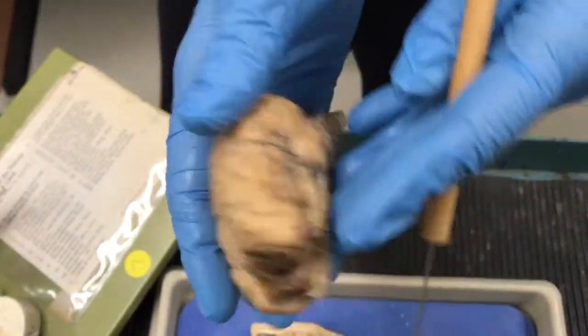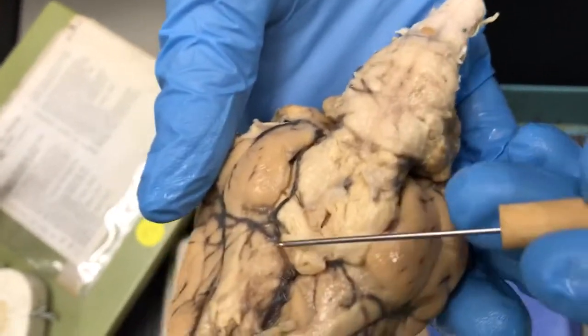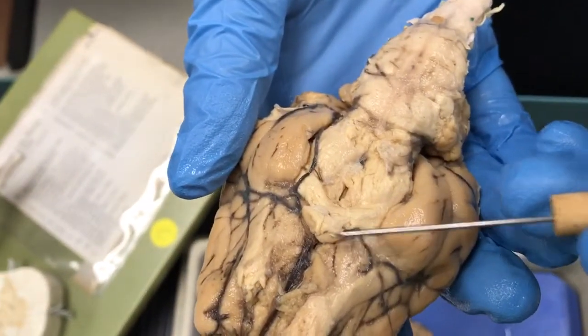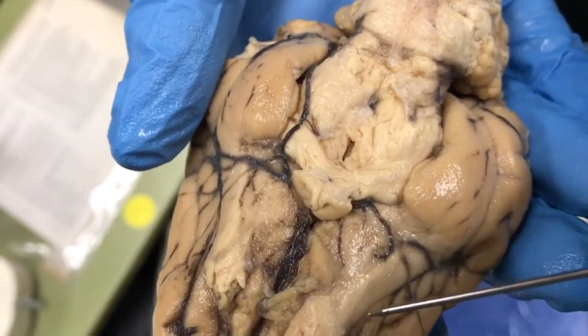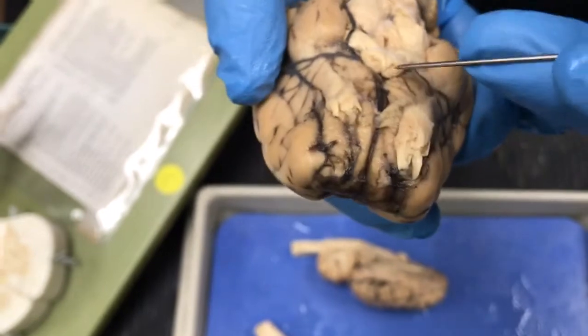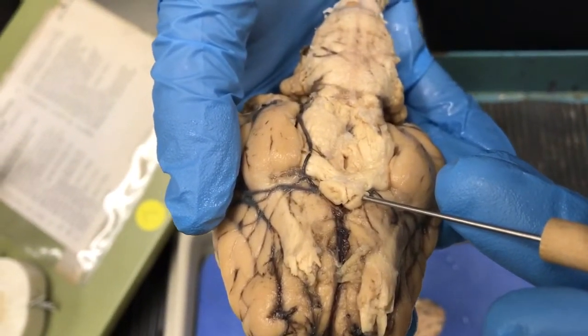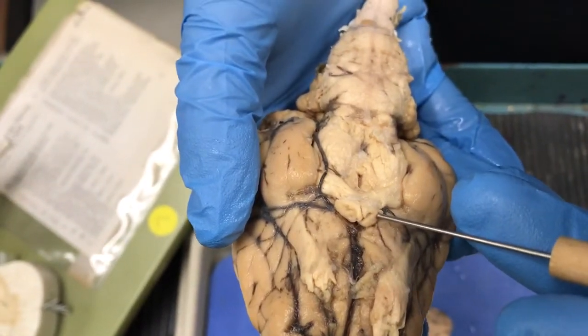So let's flip this guy and look on the underside, and we're going to see this X. Where this has been cut off, if it was extended, it would hook up to an eyeball. So if this was pinned right here, that would be the optic cranial nerve 2.